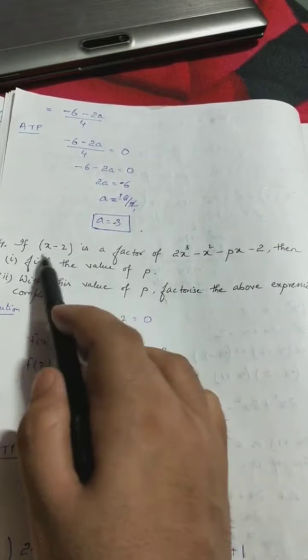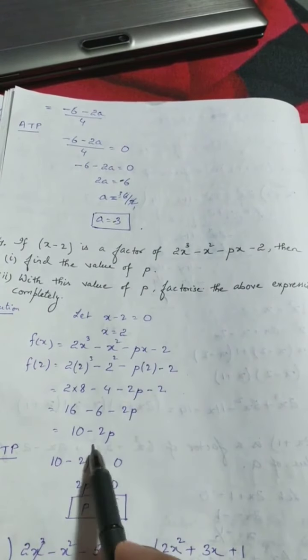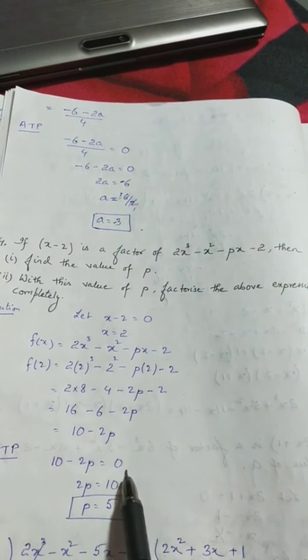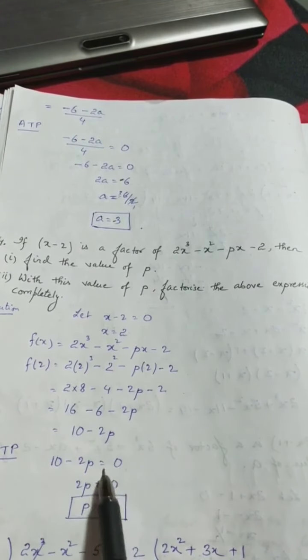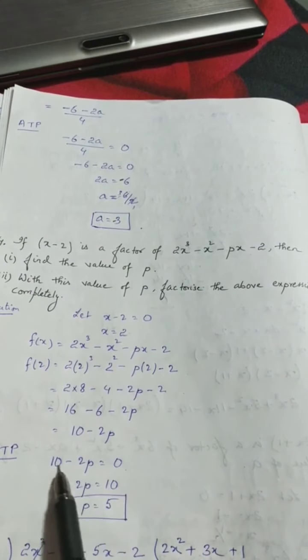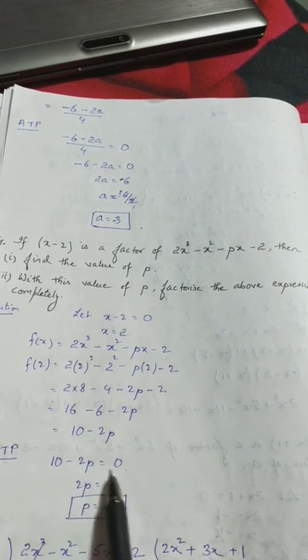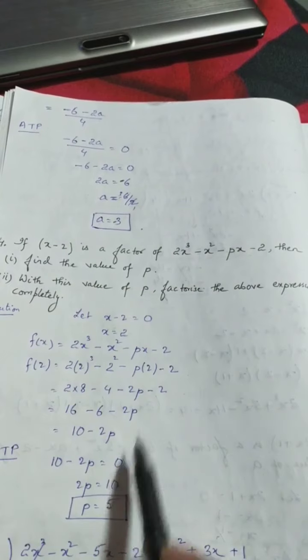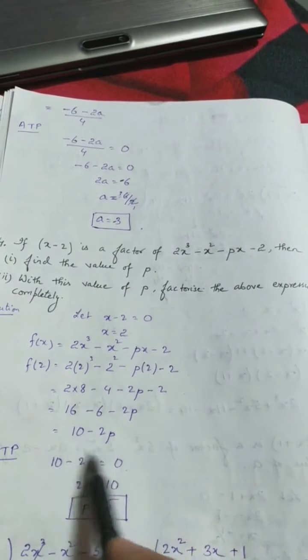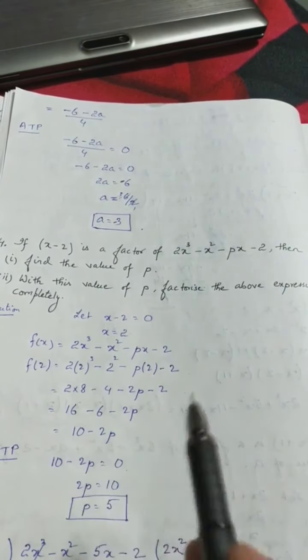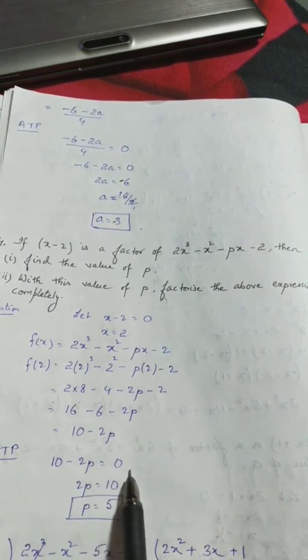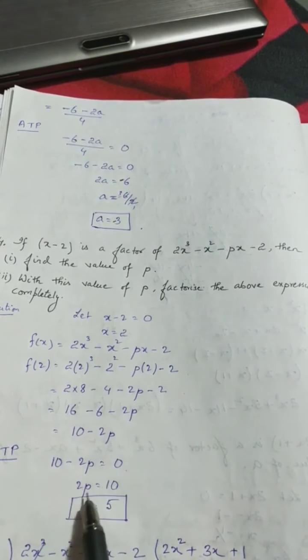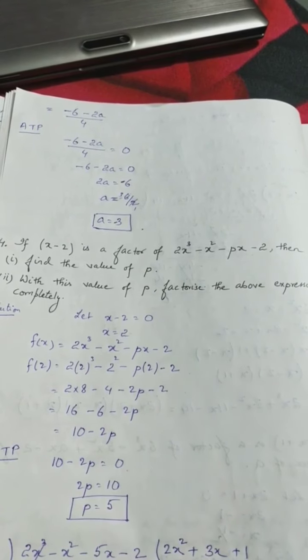Now since x minus 2 is a factor of this, this remainder will be equal to 0. So according to the problem we have written that this 10 minus 2p is equal to 0. Why have we taken this 10 minus 2p equal to 0? Because x minus 2 is a factor of this expression, so this remainder should be 0. So now 10 minus 2p is equal to 0, minus 2p if you take to the other side it will become plus 2p, so 2p is equal to 10, p is equal to 5.